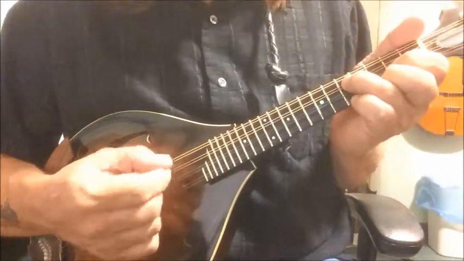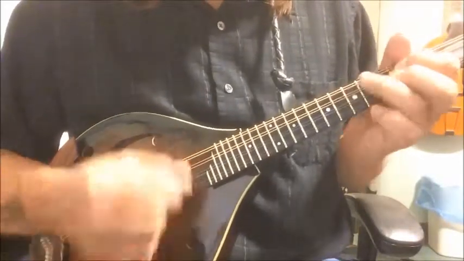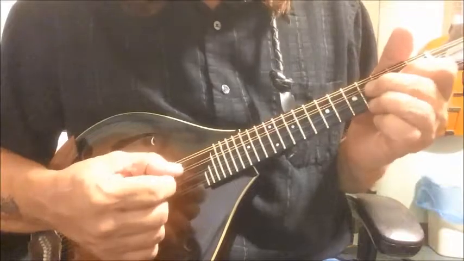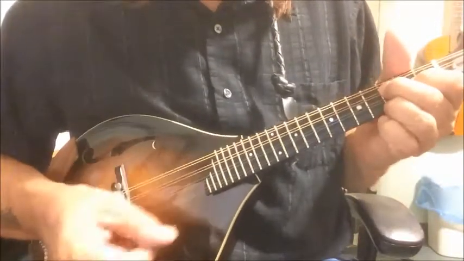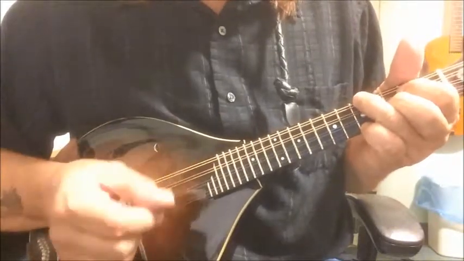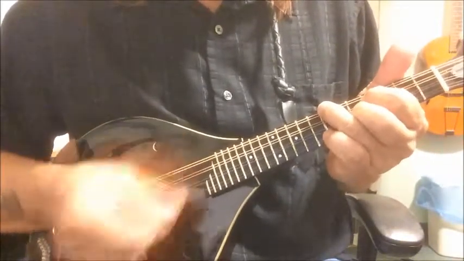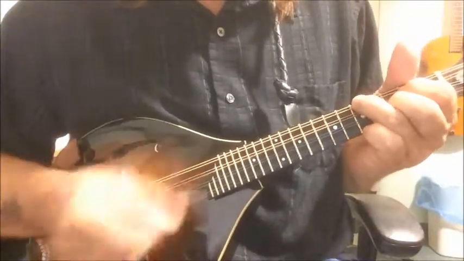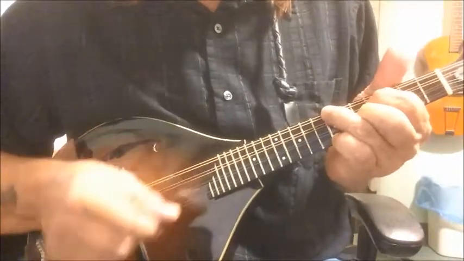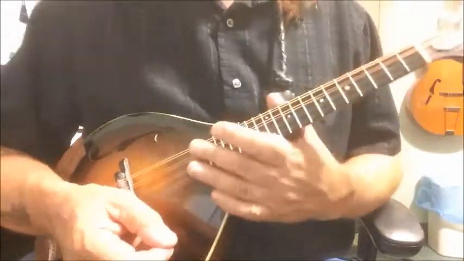We could go G, G7, G, G7. See, so it's often used in passing.